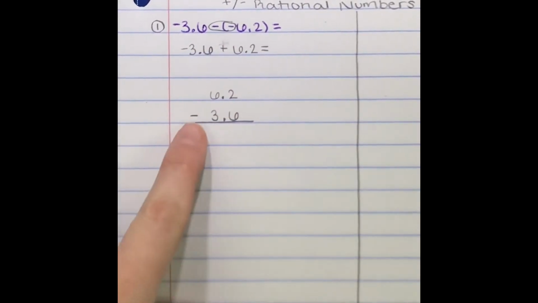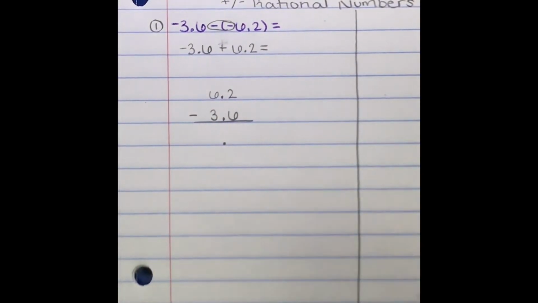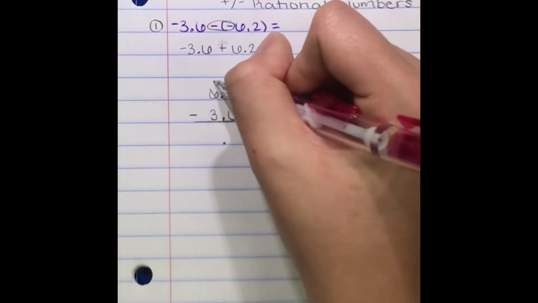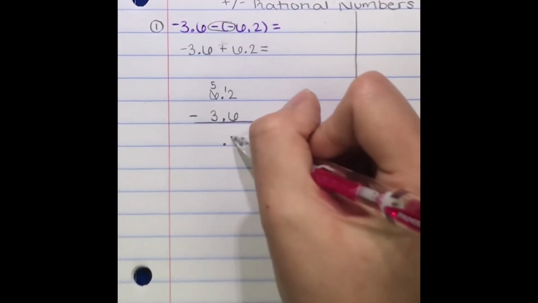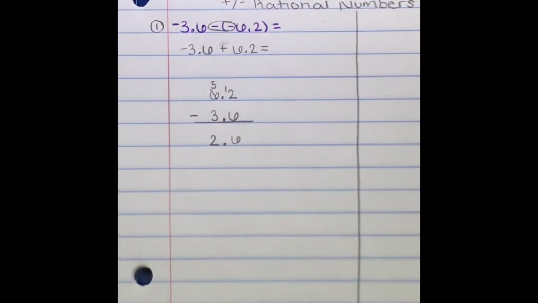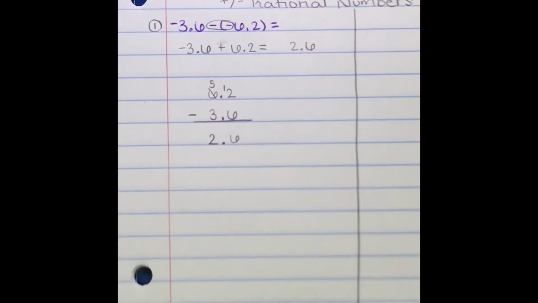Remember, based off the song, we are subtracting. Bring your decimal down. I cannot do 2 minus 6, so I make that a 12 and make that a 5. 12 minus 6 is 6, and 5 minus 3 is 2. So my answer is 2.6, but we are not done.